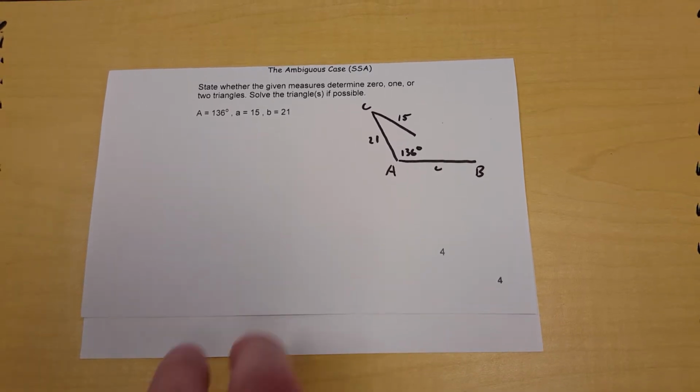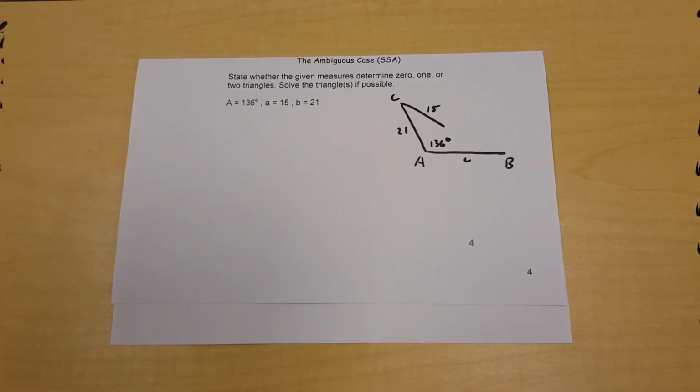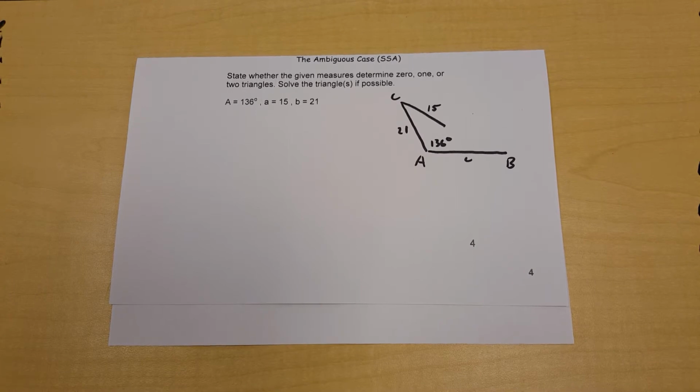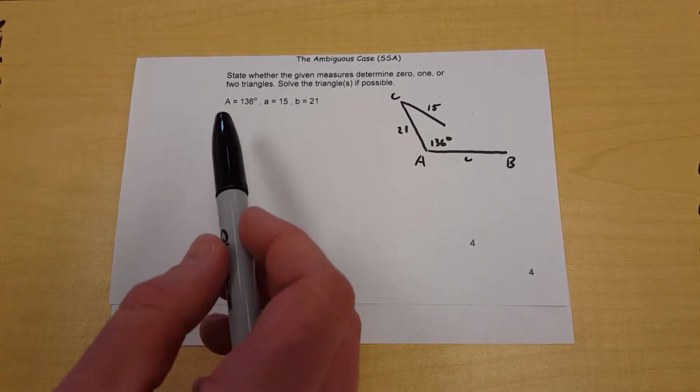We saved the best for last of the three ambiguous case examples because this one's going to require the least amount of work. So that's what we would like to hear every time. But what we're going to do again is set this up according to the information given.